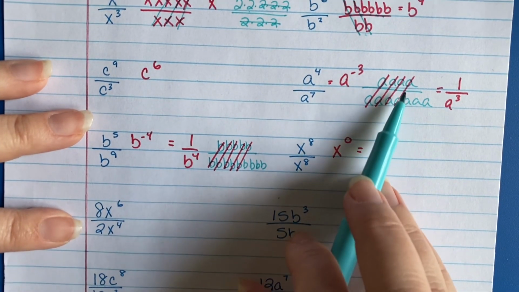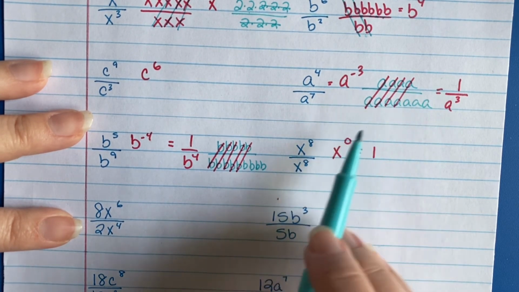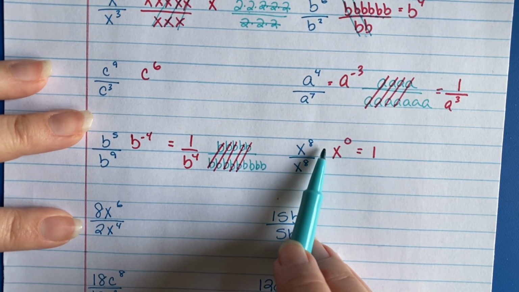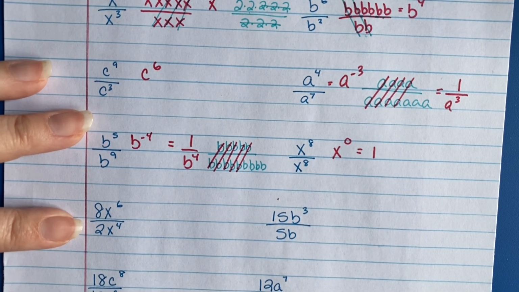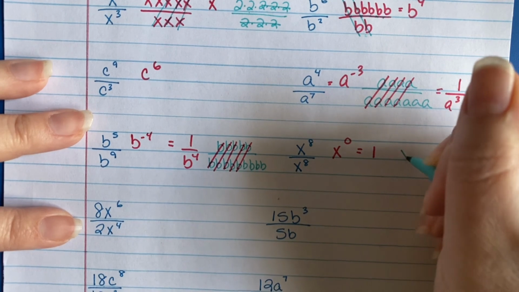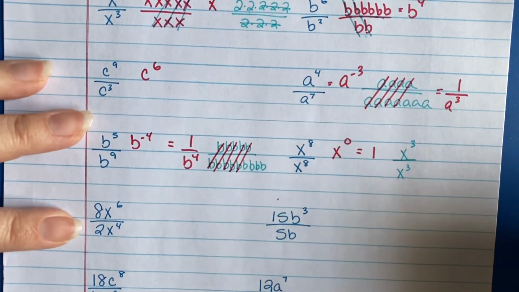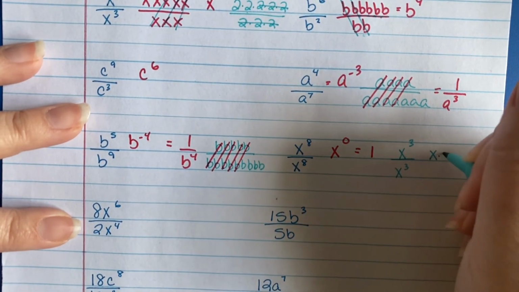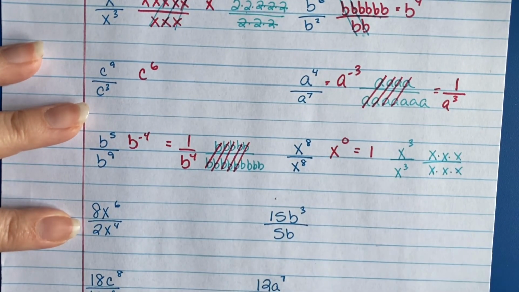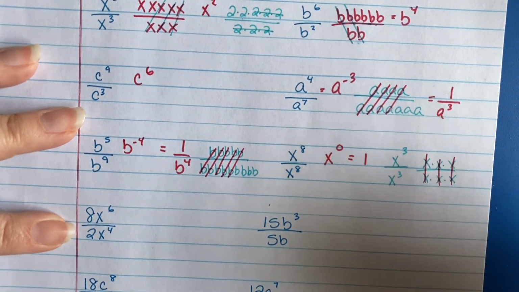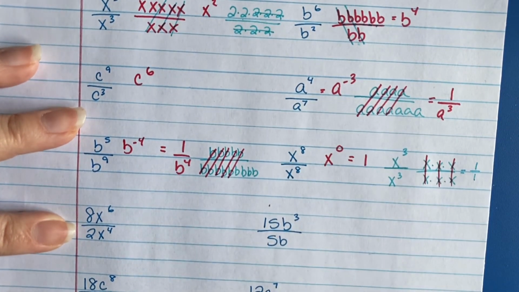And we talked about up here that if everything cancels out on the numerator or the denominator, you're left with the number 1. So if everything cancels out in the numerator, you're left with 1. Everything cancels out in the denominator, you're left with 1. And 1 over 1 is just 1. Another example, I'll make it a little bit smaller here, would be like x to the 3rd over x to the 3rd. So x times x times x over x times x times x. They all cancel each other out, which means you're left with 1 over 1.